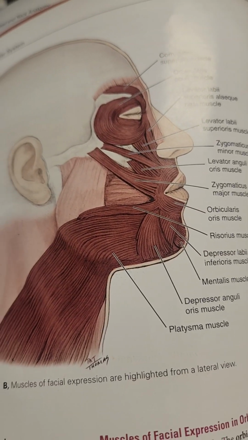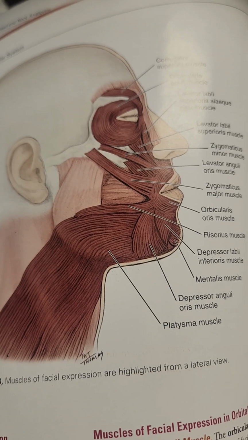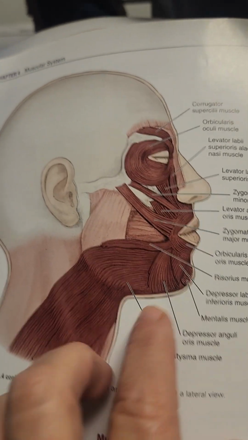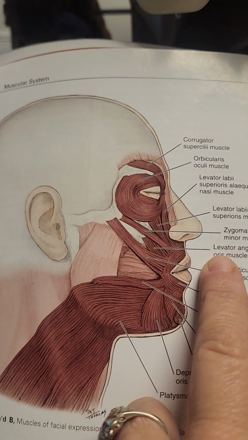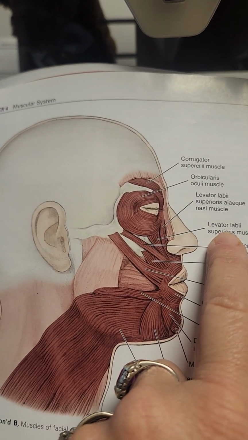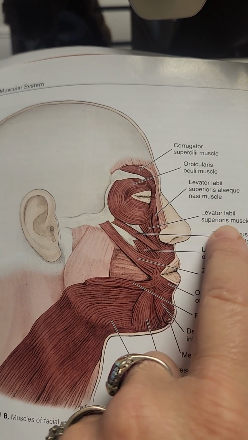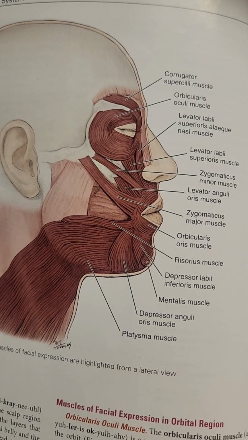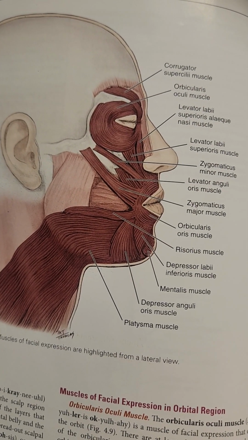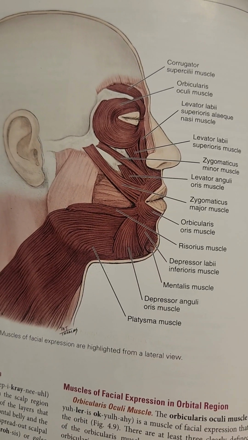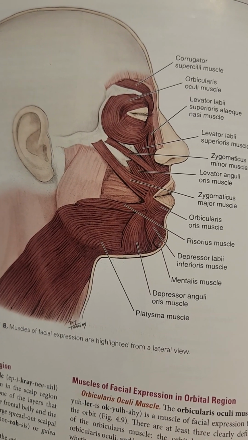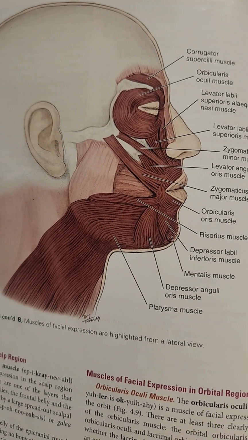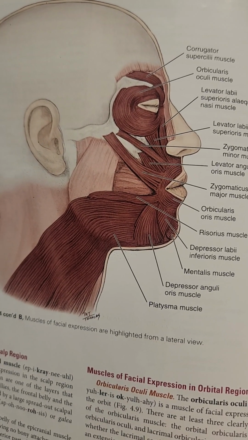The next one that we have is the levator labii superioris. So levator anguli oris is right here. Levator labii superioris muscle is right here. So the levator labii superioris, origin is the maxilla, insertion is the upper lip, and it raises the upper lip or elevates the upper lip. I think Jordan and I did this one.